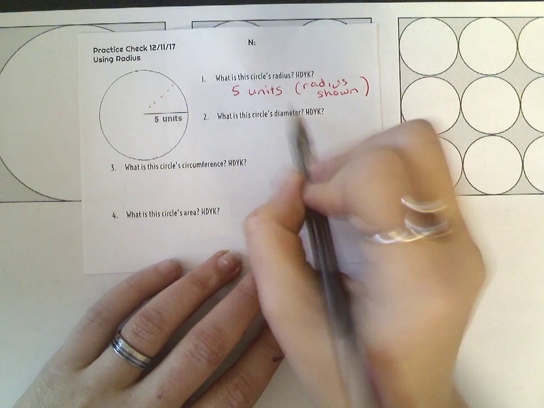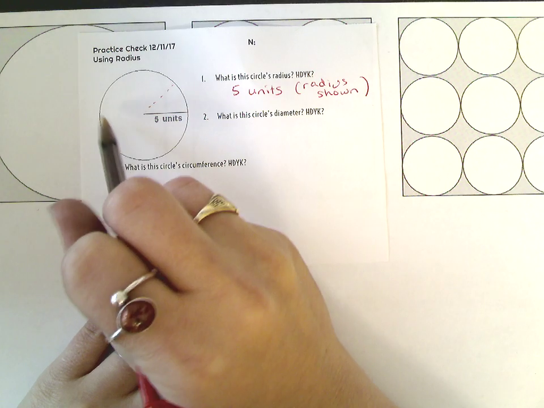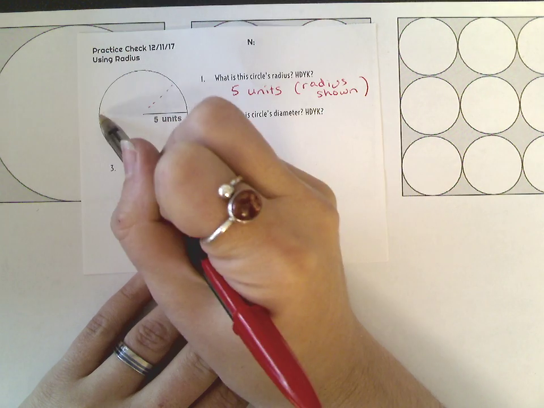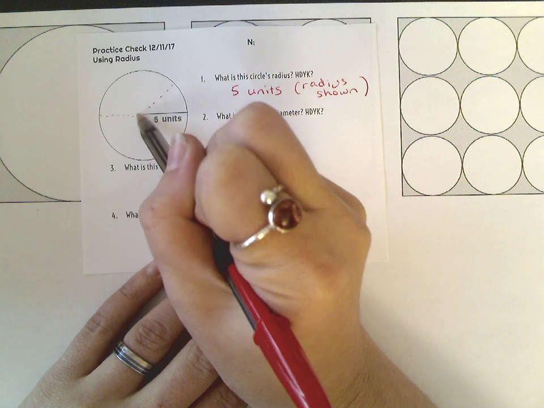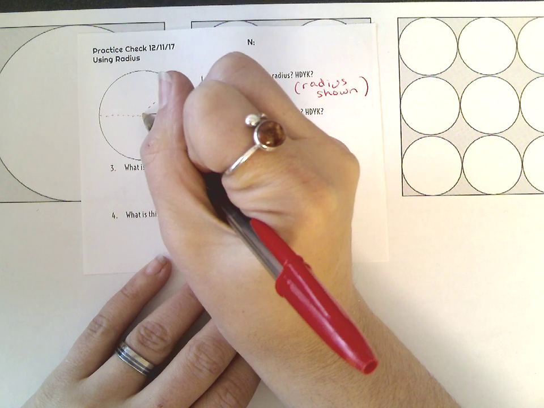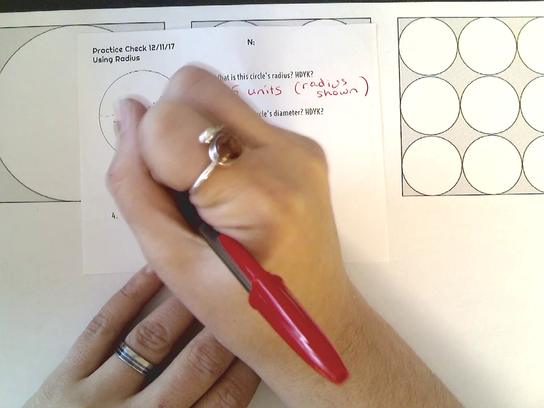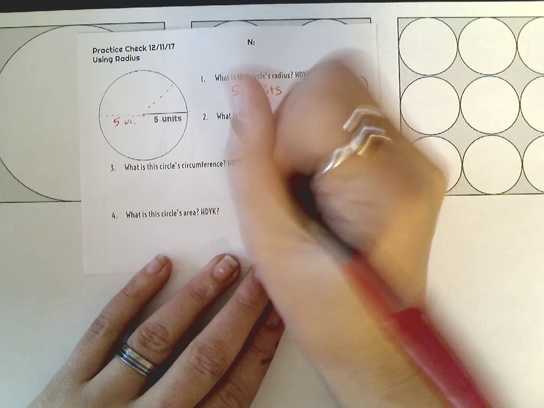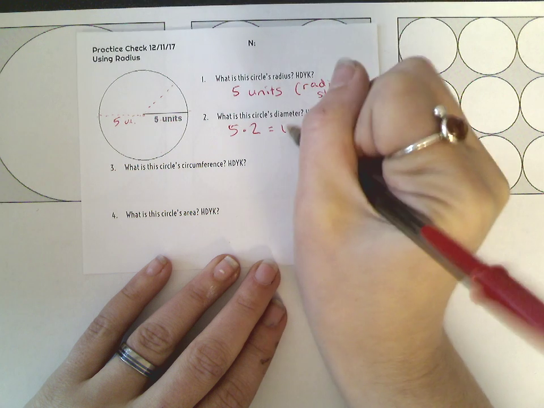Now I want to find the circle's diameter. So we know that the diameter is the distance across the entire circle going through the center. So that means that it goes from the boundary to the center, 5 units, and then from the boundary to the center, another 5 units. So that's going to be 5 times 2, or 10 units.